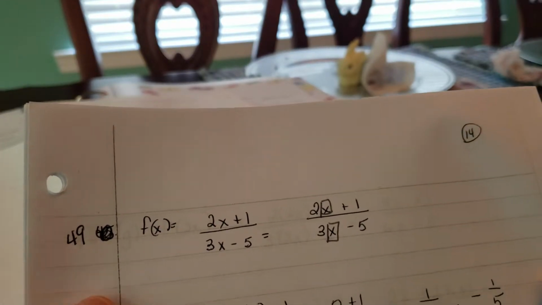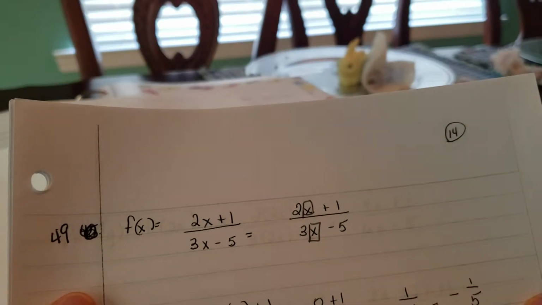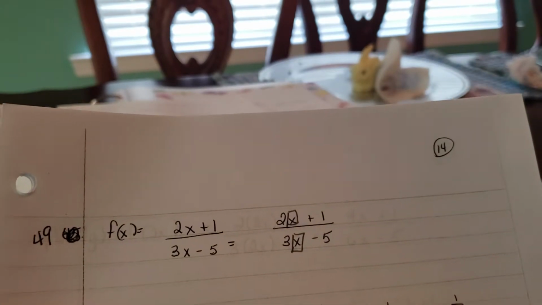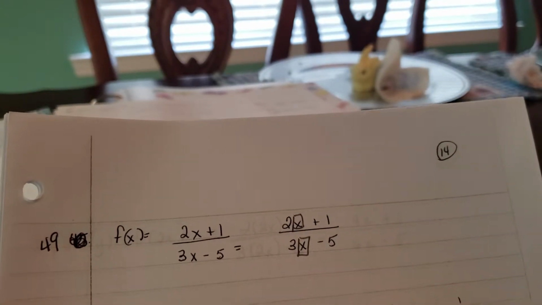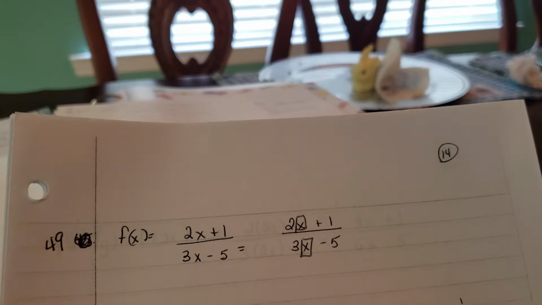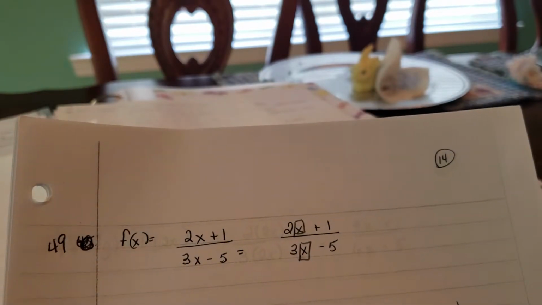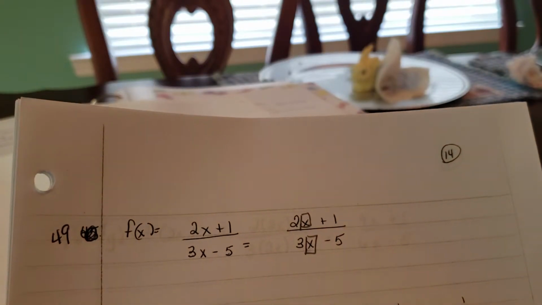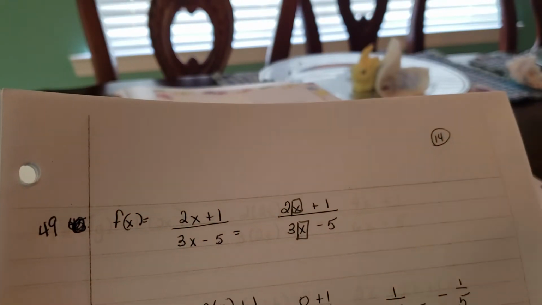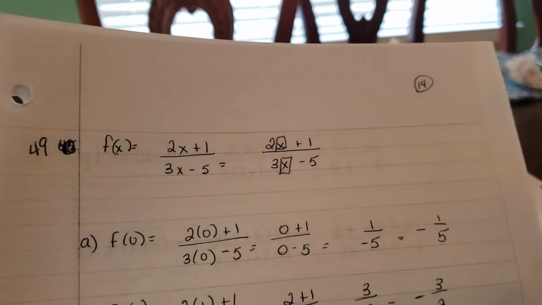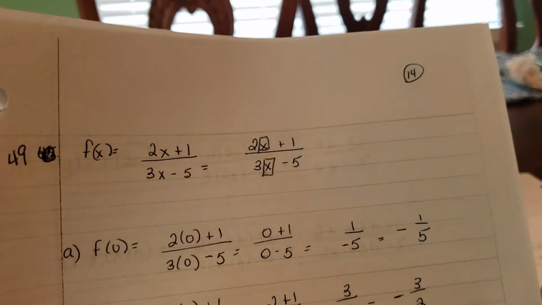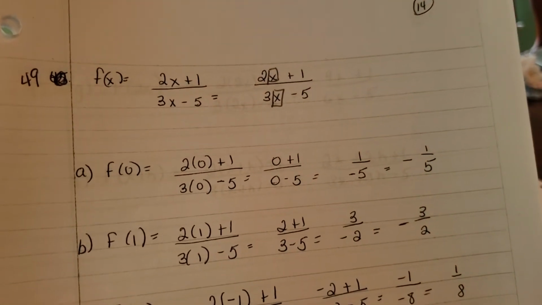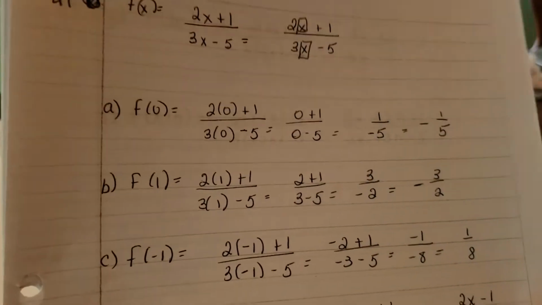The last one we're going to do in this particular section is number 49. So I reminded you to draw boxes around the x's. And again, I'd like for you to try this one and then come back and check your answers. For part A, I got -1/5. For B, I got -3/2.